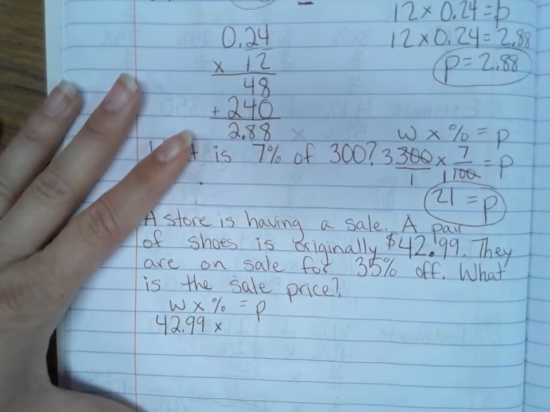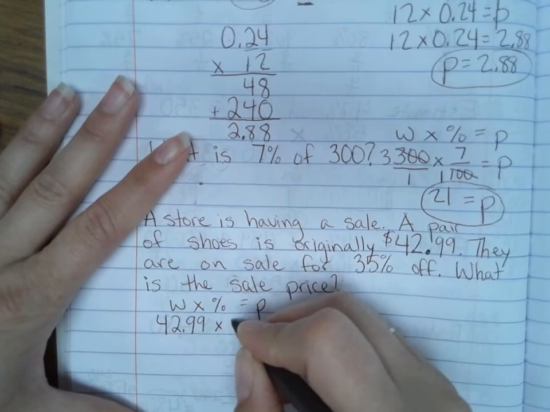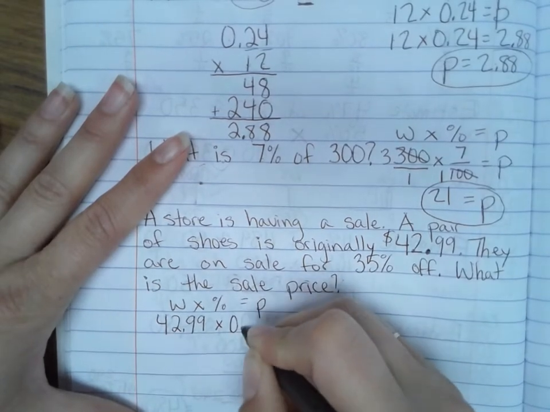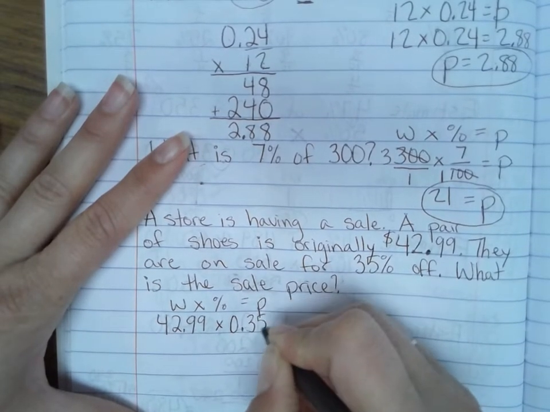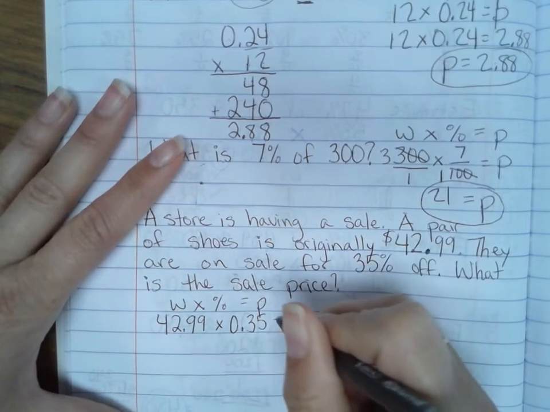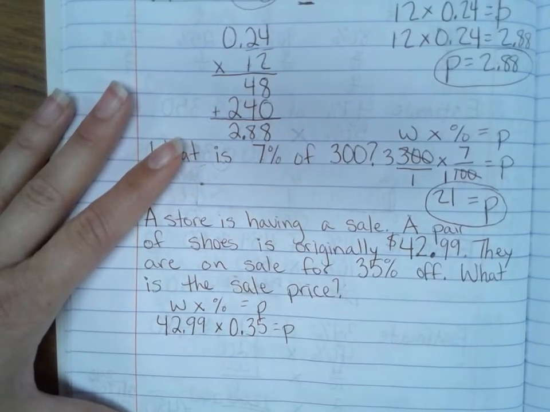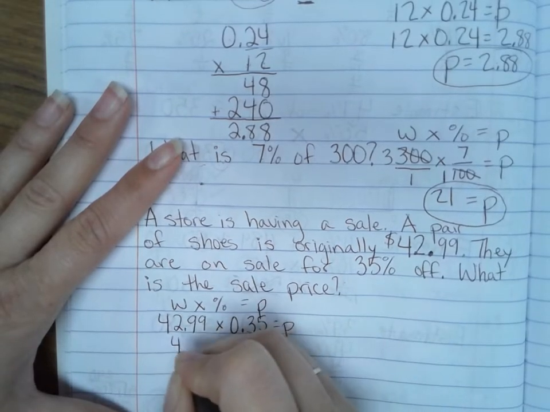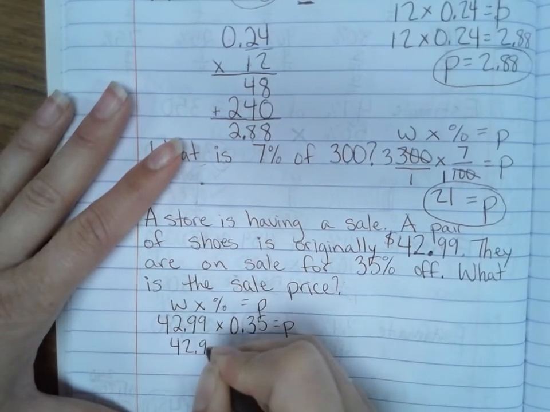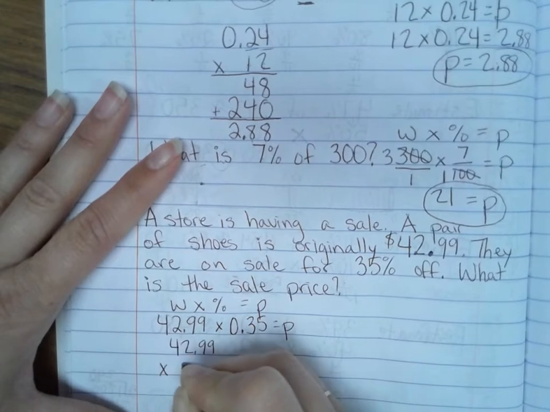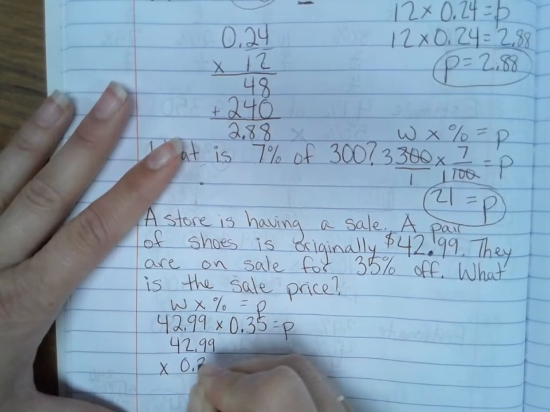It's just easier to type in. But we're going to do the math by hand today. So if I can find that part, that will tell me how much money I'm going to save if I want to buy these shoes. So $42.99, just to set this up to be more useful, times 0.35.